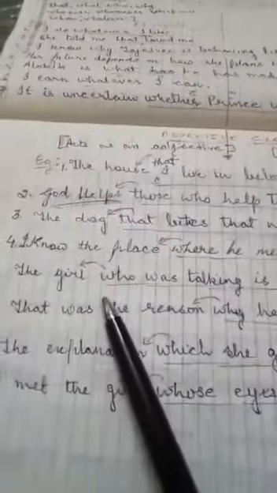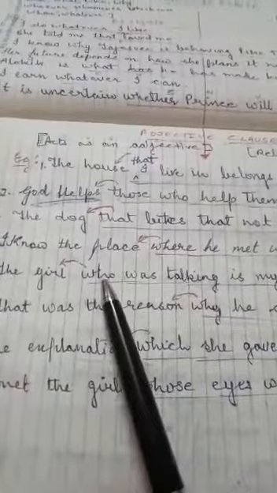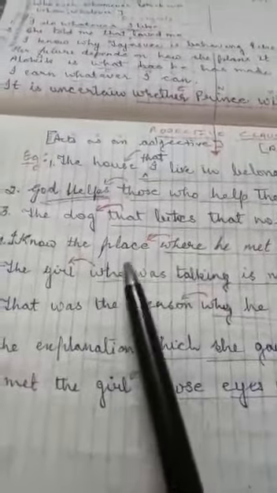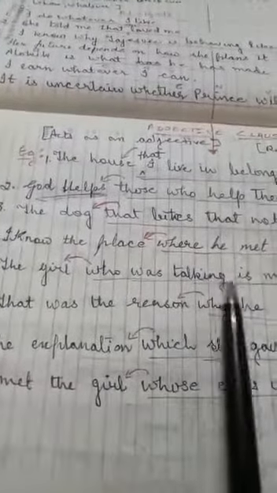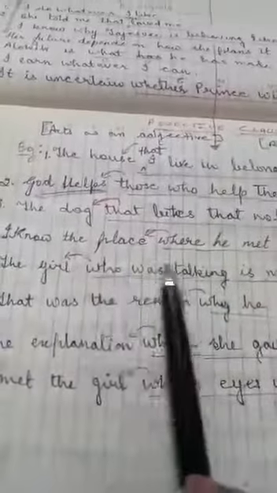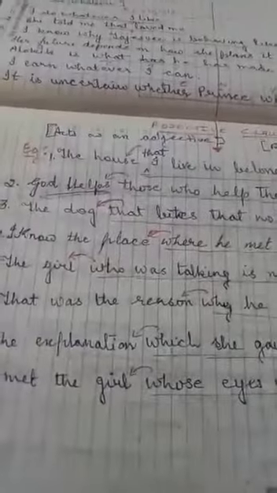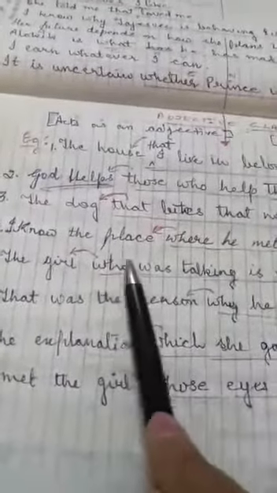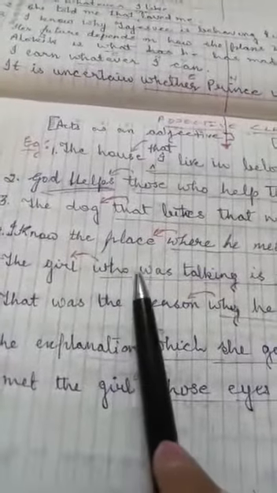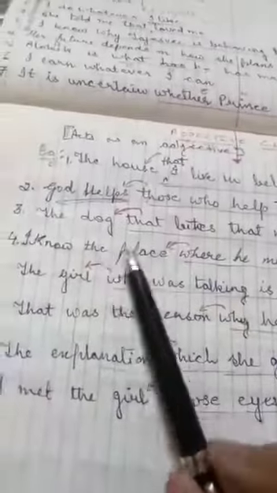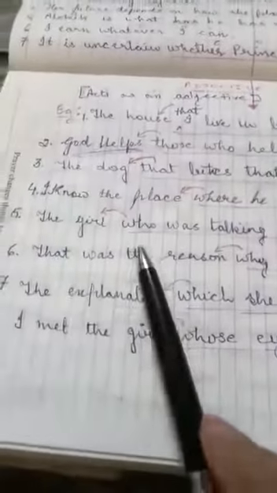Sometimes the relative pronoun is omitted, like "The girl was talking is my sister." I can say it directly. If I say it directly, the word "who" is omitted, and you have to understand that even if I do not write it, it is hidden over there.